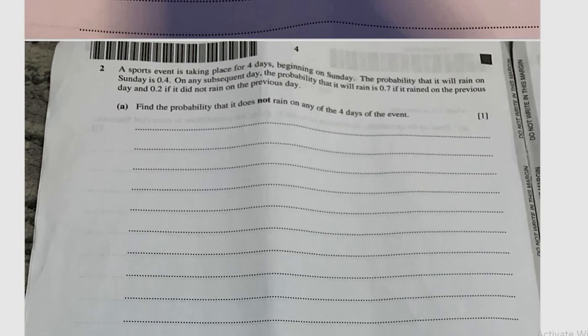A sport event is taking place for 4 days, beginning on Sunday. It's going to take place on Sunday and for 4 days. So 4 days from Sunday will be Sunday, Monday, Tuesday, Wednesday. Now the probability that it will rain on Sunday alone is 0.4.